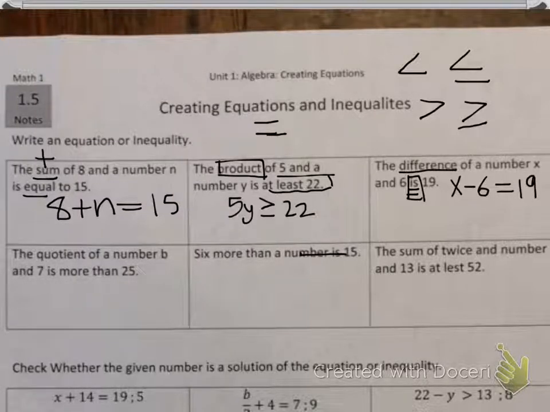All right, the next one. The quotient of a number b and 7 is more than 25. Okay, quotient means divide. So we're going to be dividing b and 7. So b is going to be divided by 7. And it says it's more than 25. That didn't say it could be 25. It says it's going to be more than 25. So we know it's going to be greater than 25.